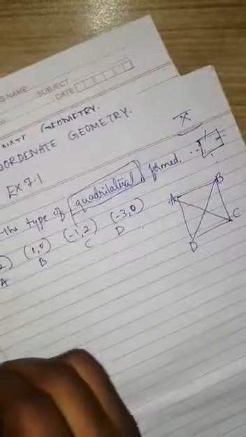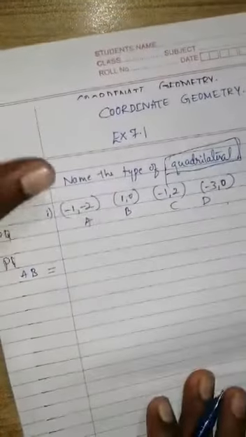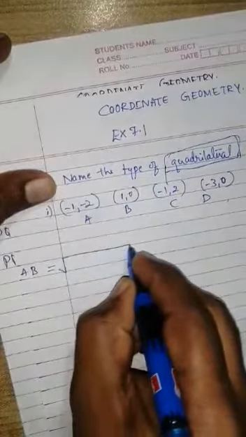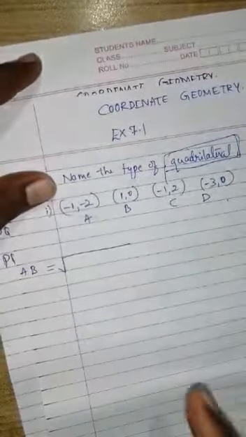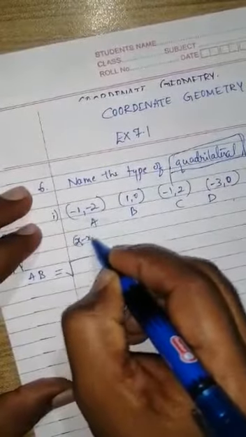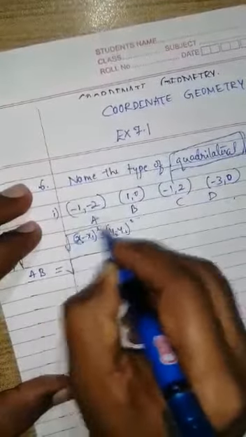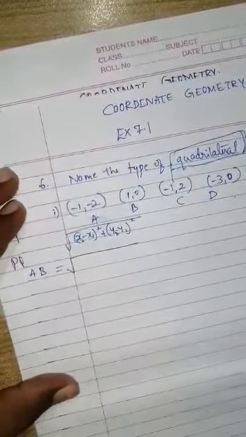You know the distance formula. Finding the distance AB: x2 minus x1 whole square plus y2 minus y1 whole square. This is the distance formula I'm using.